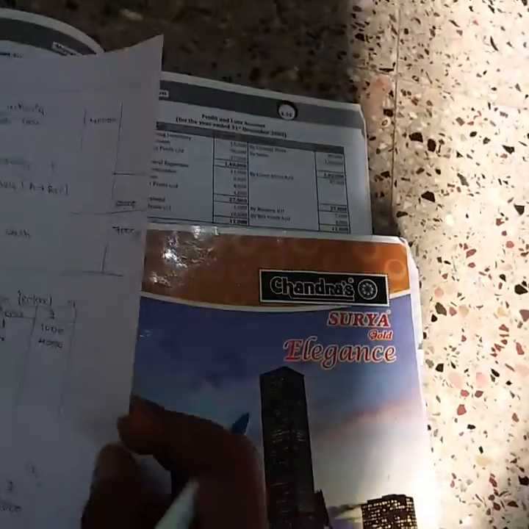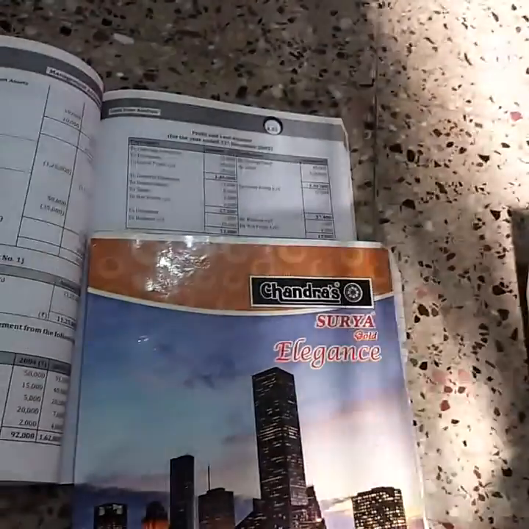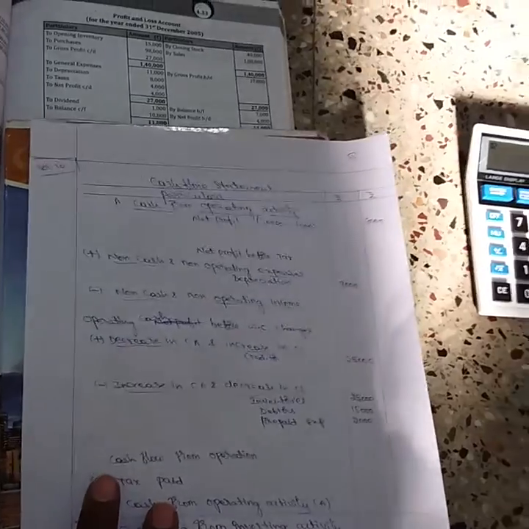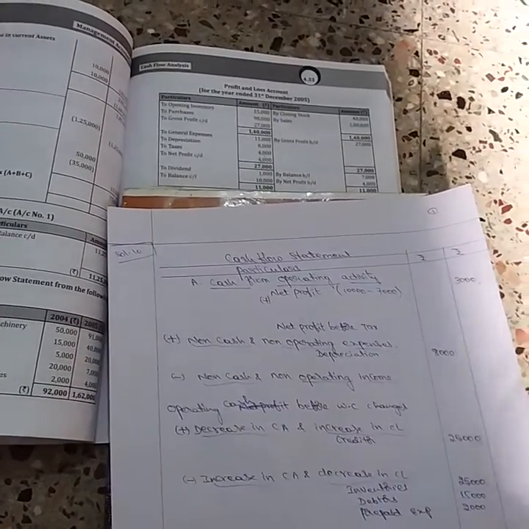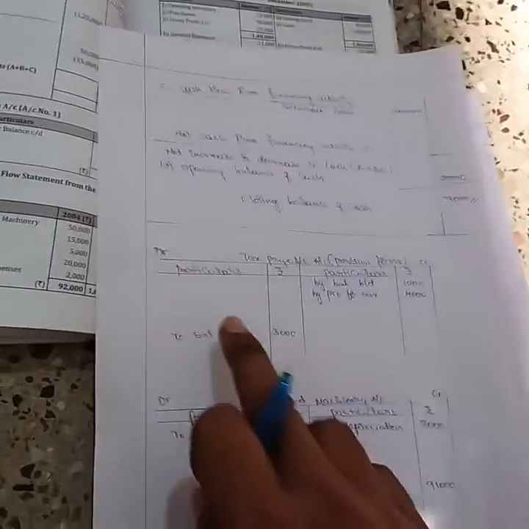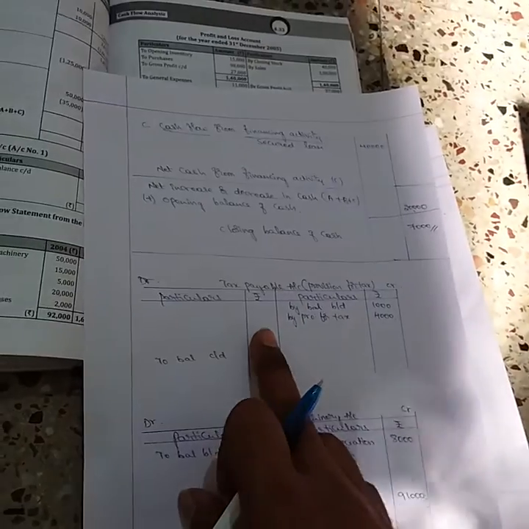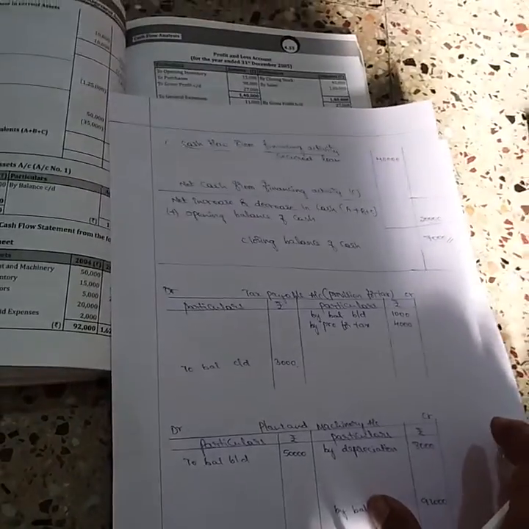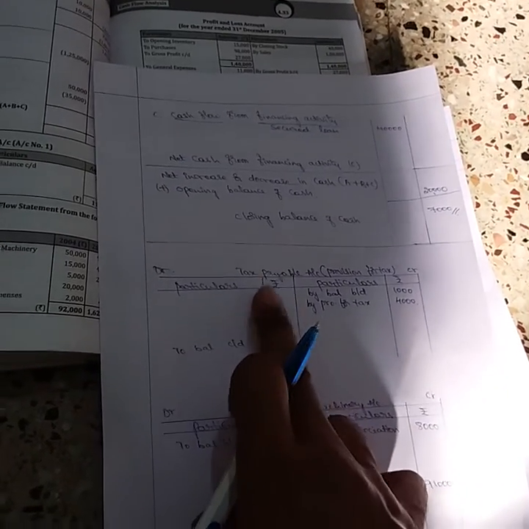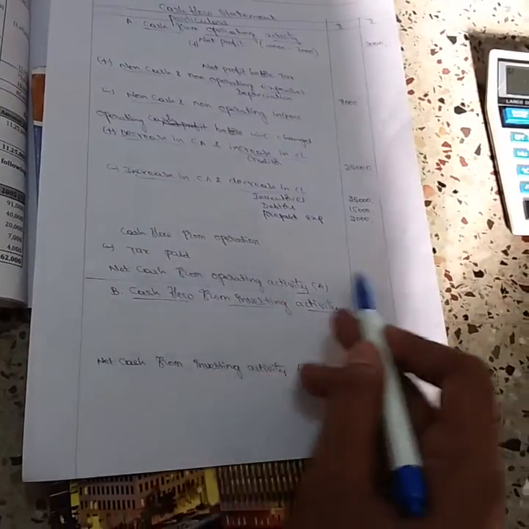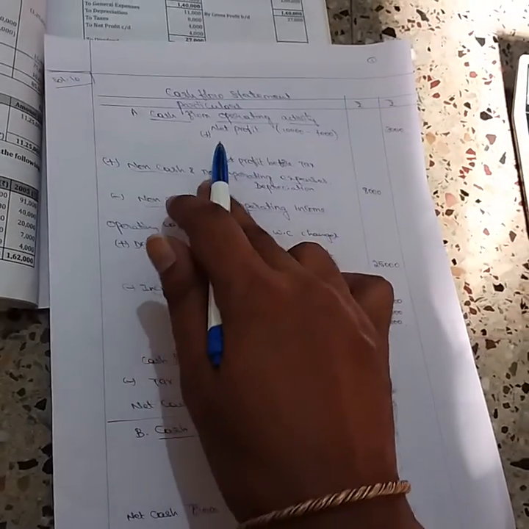Number 2, the provision should be added to net profit. Add provision for tax, 4,000, and still we don't know how much tax is paid. We will get to know the amount of tax paid after closing the provision for tax account. After closing this, we will get the tax paid amount. That tax paid amount should be deducted at last. So provision for tax should be added, and tax paid should be deducted.